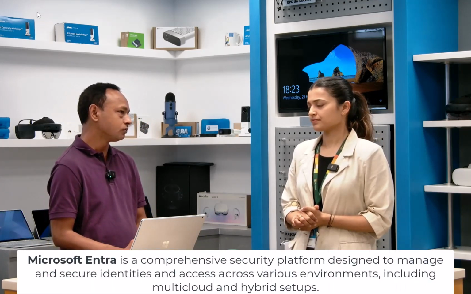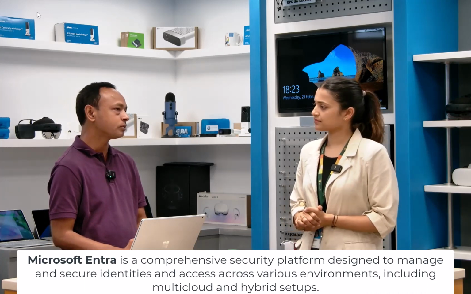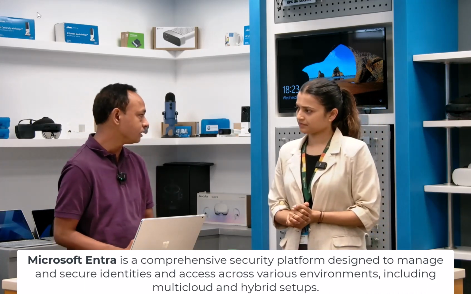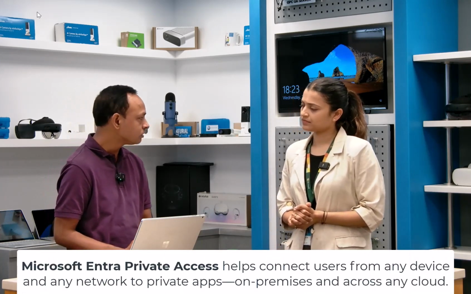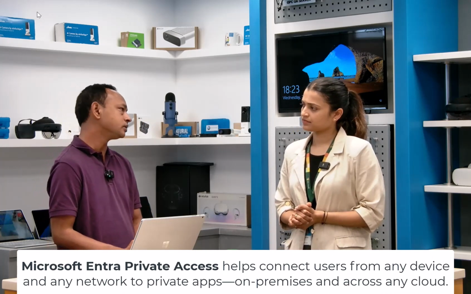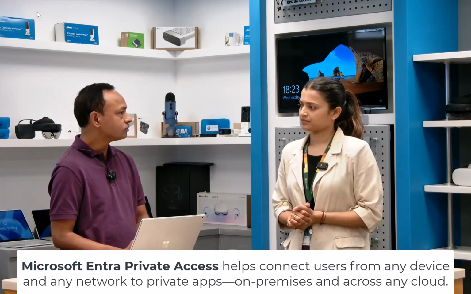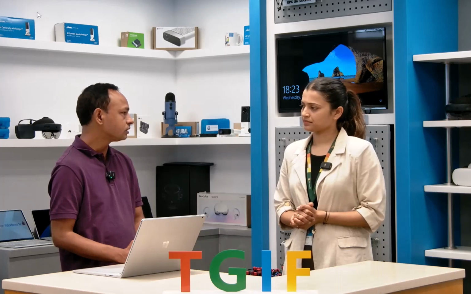We provide identity-centric ZTNA so that customers can access private applications with lots of controls and security. Whether those applications are inside their corporate network or in some other clouds, we can enforce lots of controls over them, so that even when they are not using VPN, they can still use their applications over the internet through Microsoft Entra Private Access.